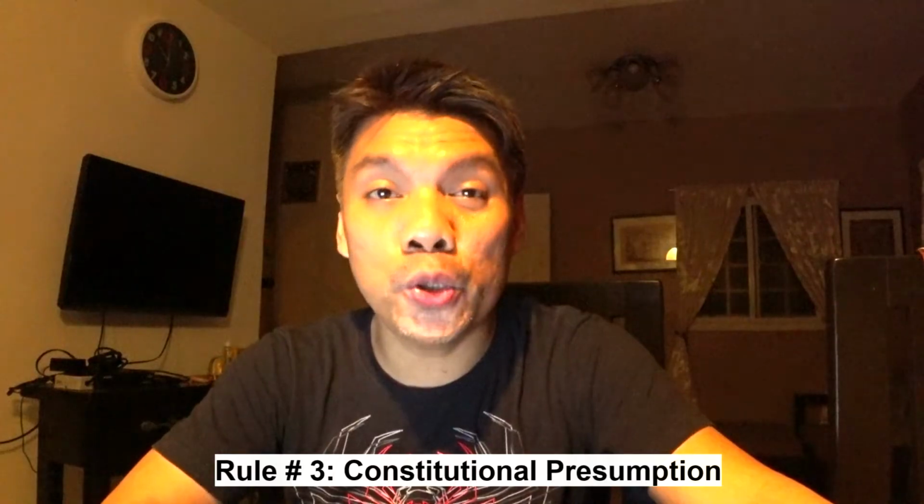The third rule of statutory construction is the constitutional presumption. Statutes are presumed to be constitutional. Thus, if a statute admits of two interpretations, one of which is that it is constitutional and the other is that it is unconstitutional, the courts will choose the constitutional interpretation. In fact, under the rules of the Supreme Court, when the vote on a constitutional issue is 50-50, the court will decide for its constitutionality. That's how strong the presumption of constitutionality is.